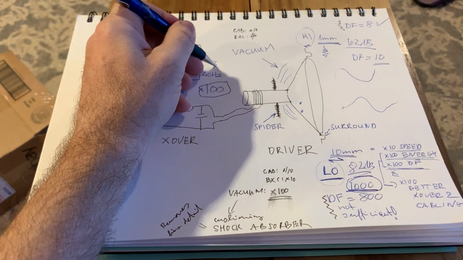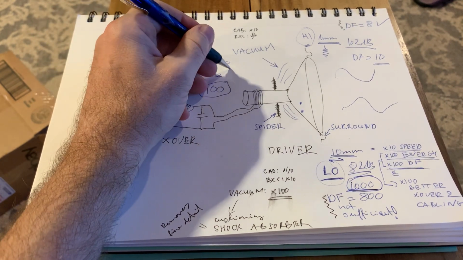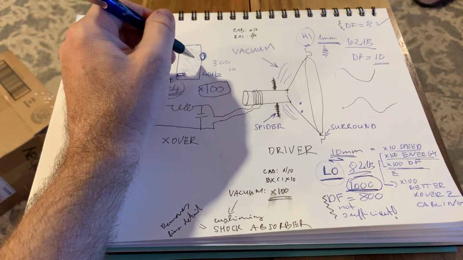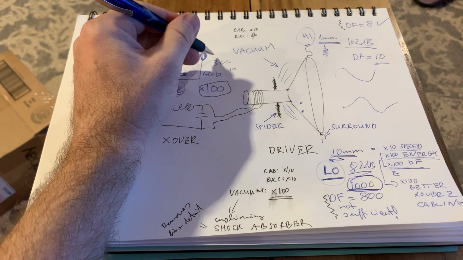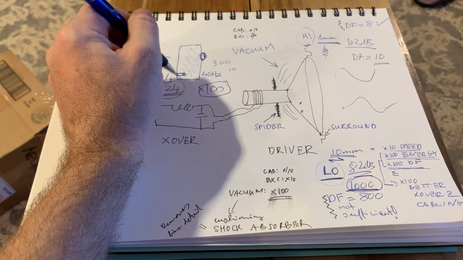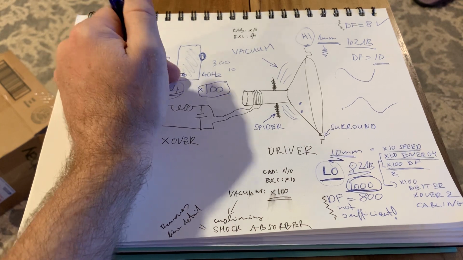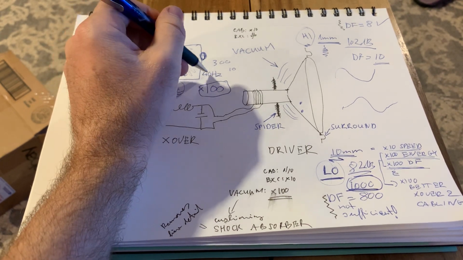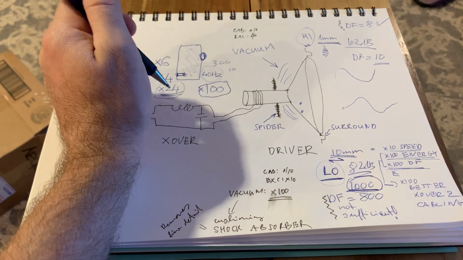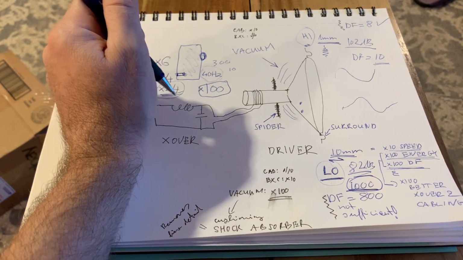If you are looking at 300 Hertz, or at 10 Hertz, your driver cone will feel, when it's trying to move at those frequencies, as if there was no port. The cabinet is closed. The window of opportunity is centered around the tuning frequency of the port.